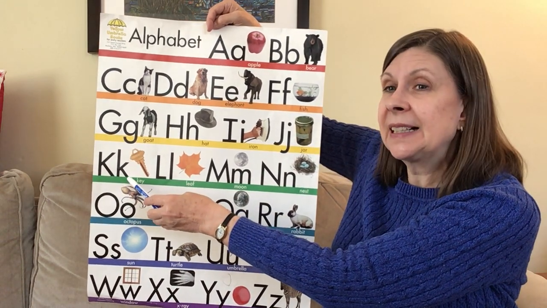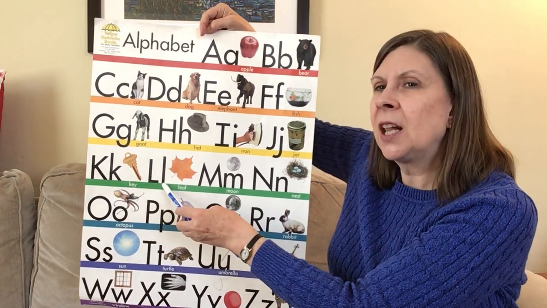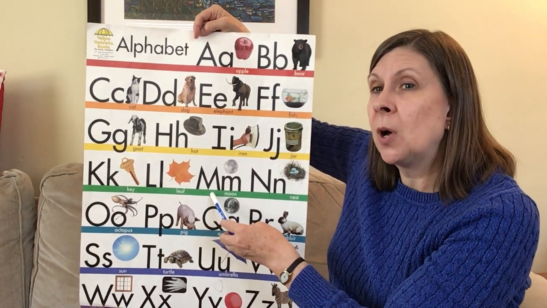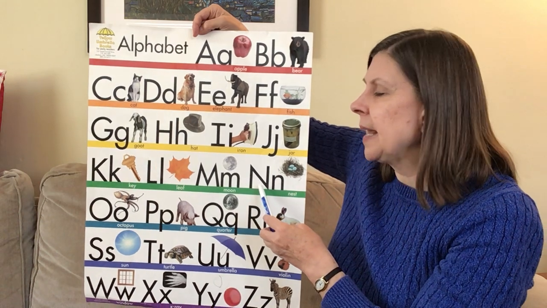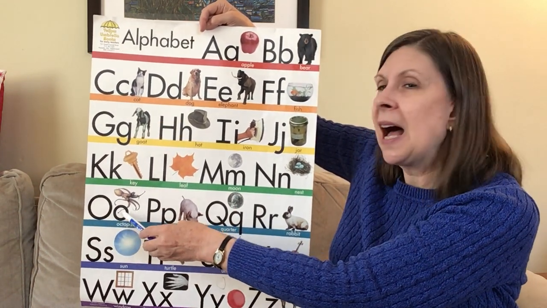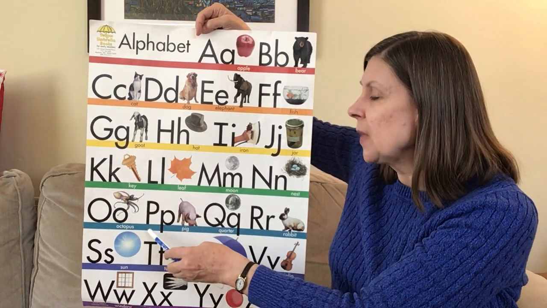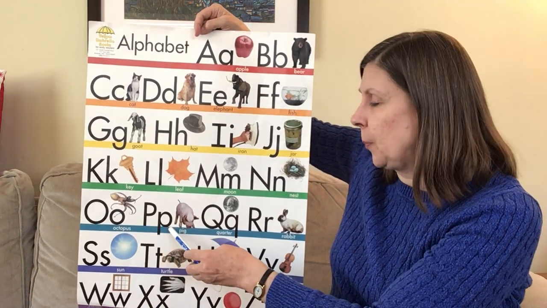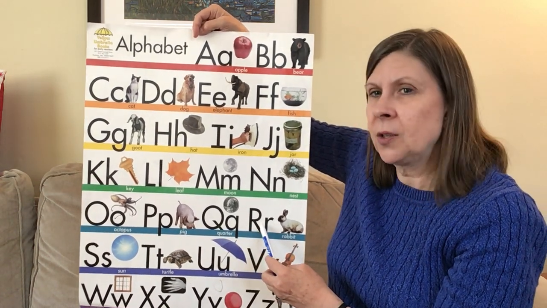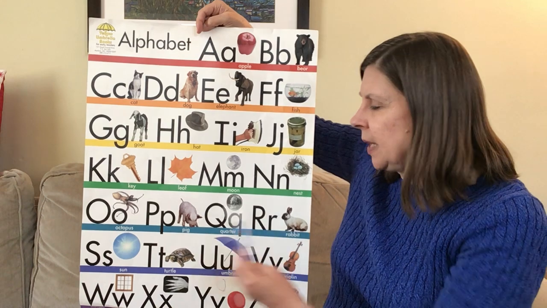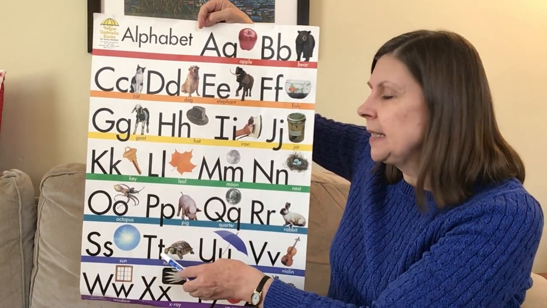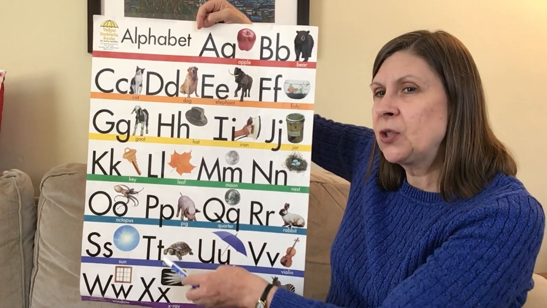K says k, for key. L says l, for leaf. M says m, for moon. N says n, for nest. O says o, for octopus. P says p, for pig. Q says qu, for quarter. R says r, for rabbit. S says s, for sun. T says t, t, t for turtle.